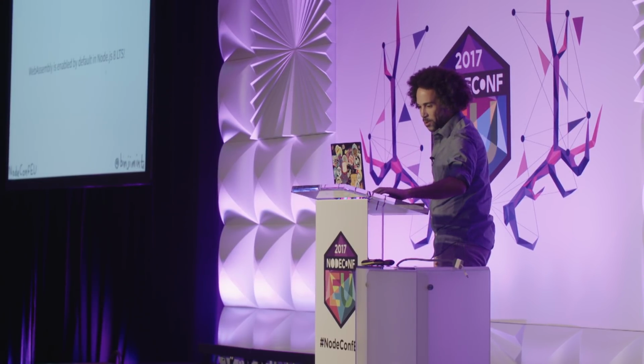So here's one thing that's very cool. WebAssembly is enabled by default in Node 8 LTS, which means you can use it right now if you're using Node 8. So why would you use it, though? What's the purpose of it? Well, we'll get back to that. First, I kind of want to give you an idea of what it is.